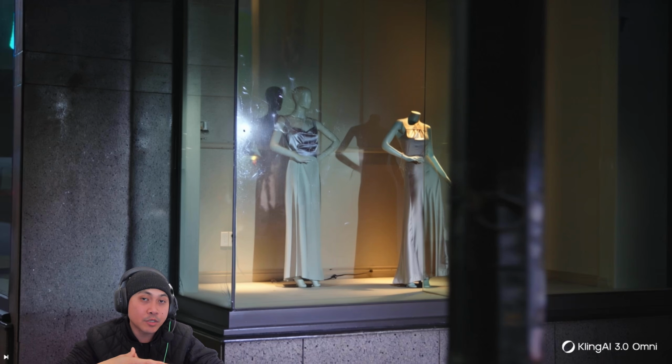All right, so for the next test, we're going to be doing some reflection and some refraction tests between these two models. This is pretty advanced for text-to-video models, okay? So basically, I prompted, hey, I want a store with a glass window, and I want to be able to see through that glass window to see what's inside the store. Additionally, I also want to see the reflections coming from the outside on the street, all right? So this is Kling 3.0 right now.